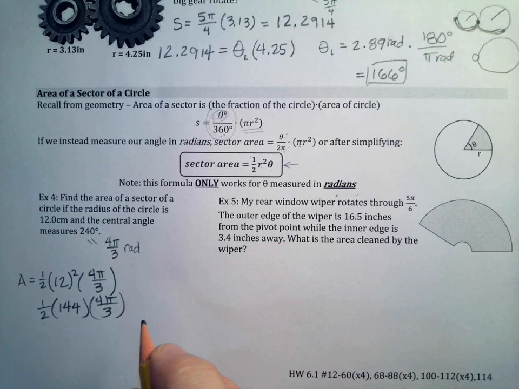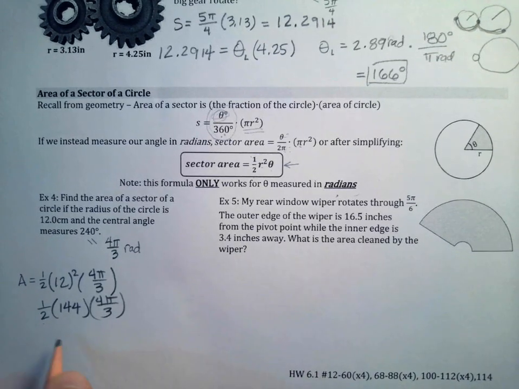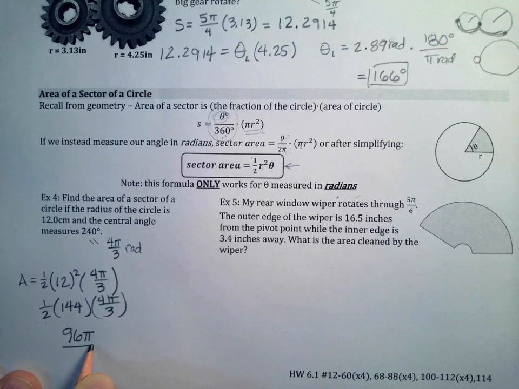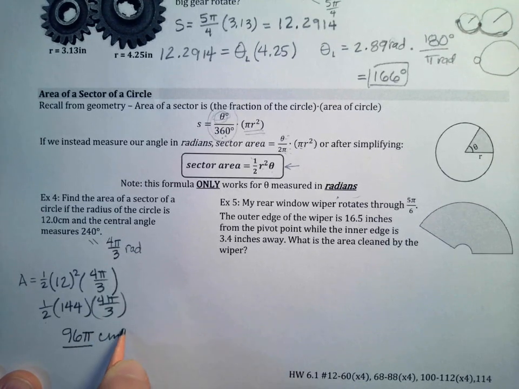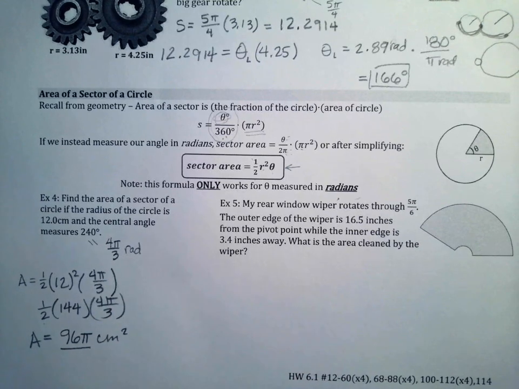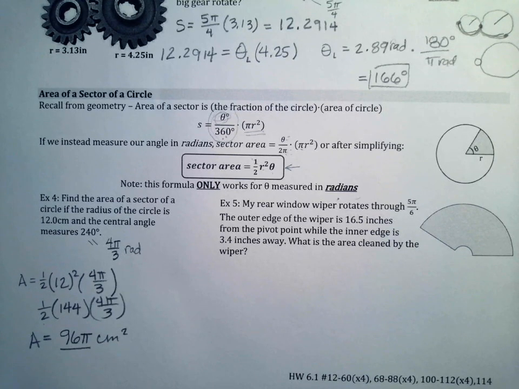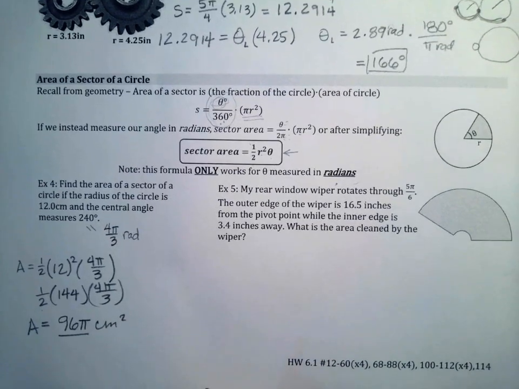It looks like we would end up with 96 pi centimeters squared. So the area, just checking my math here, divided by 6. And then multiply by 4, 96 pi centimeters squared.